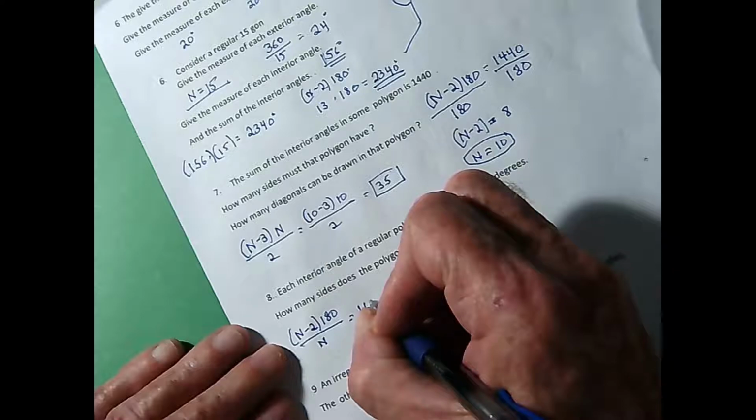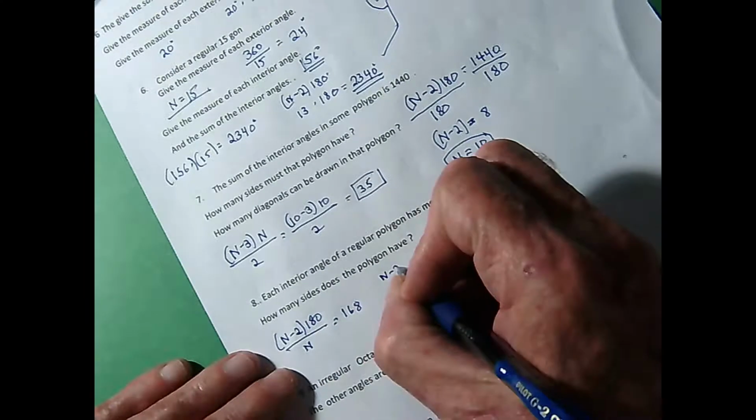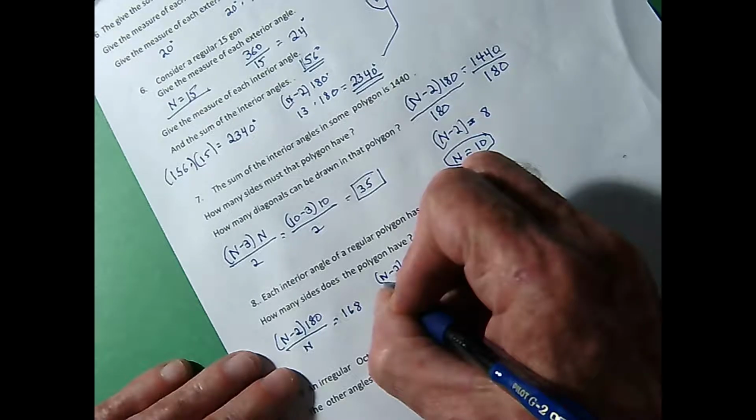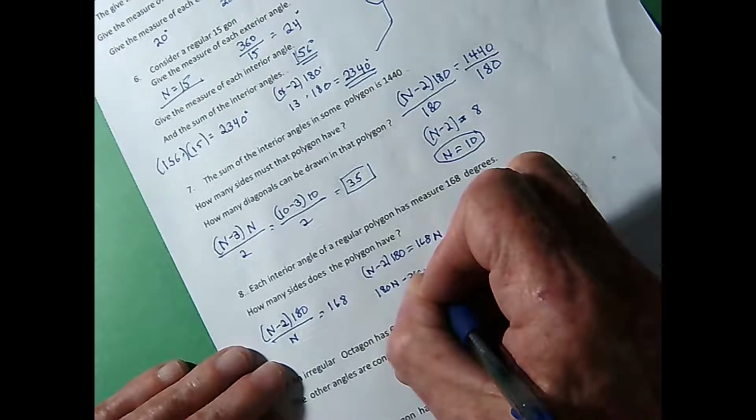The first thing I would do is multiply both sides by n, which would leave you with n minus 2 times 180 is equal to 168n. Here you have to multiply through the parentheses, and that gives me 180n minus 360 equals 168n. Let's clean this up.